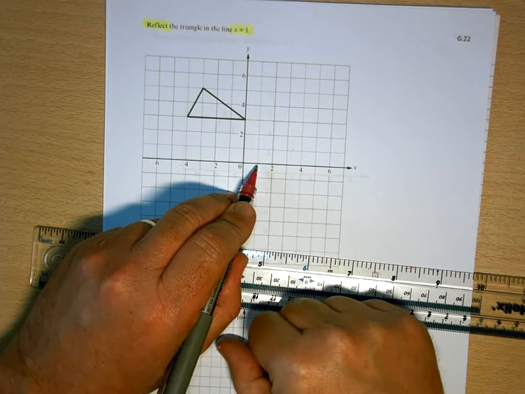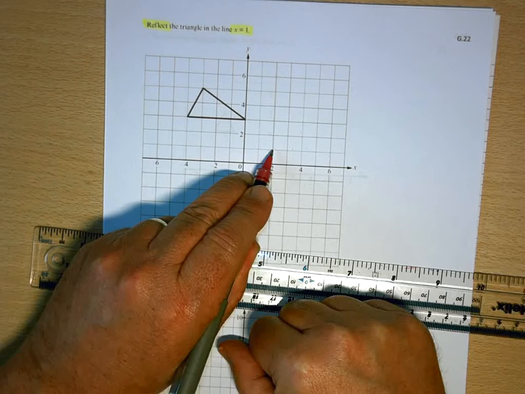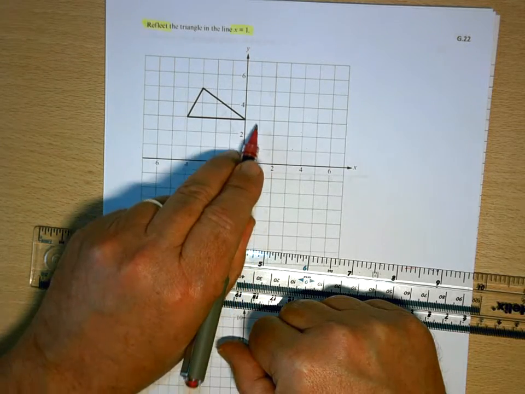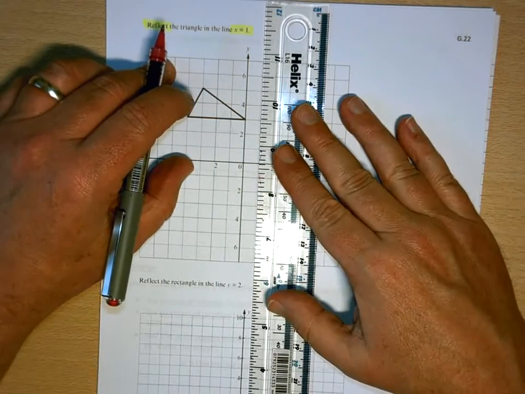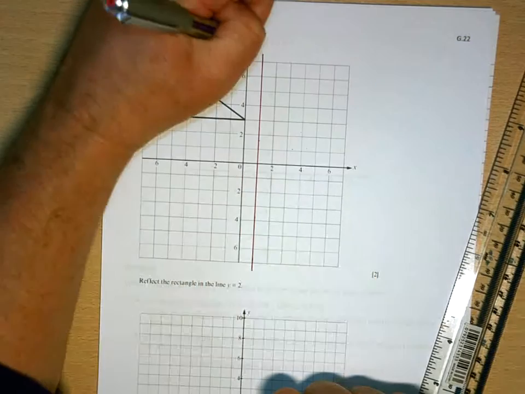Now, am I going to draw a horizontal? No, because here the x coordinate isn't 1 anymore, it's 2. x equals 1 all along this line. So that's the line x equals 1. That's my mirror.